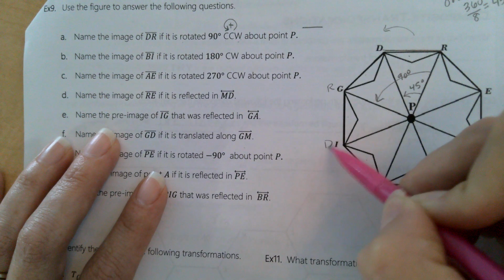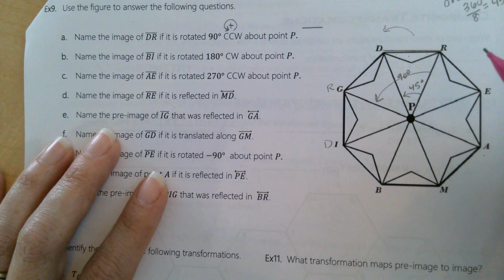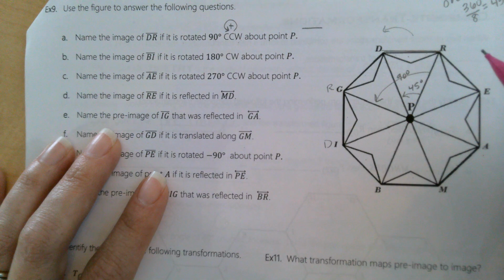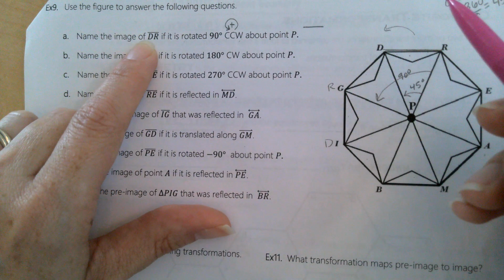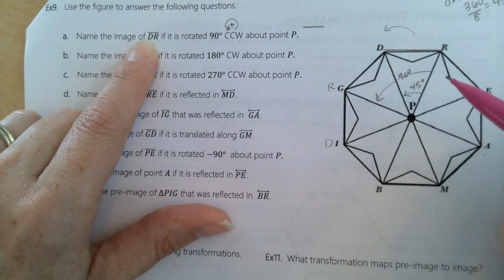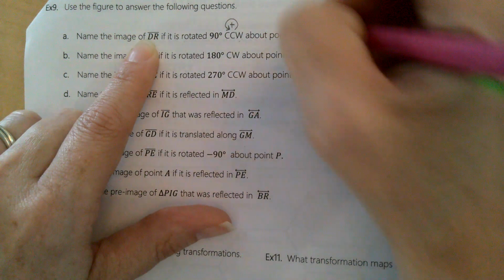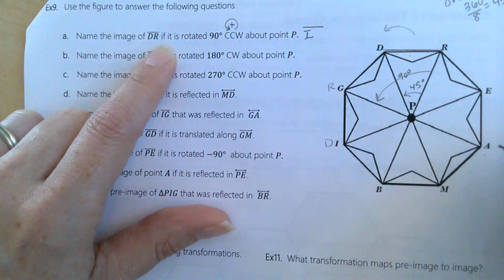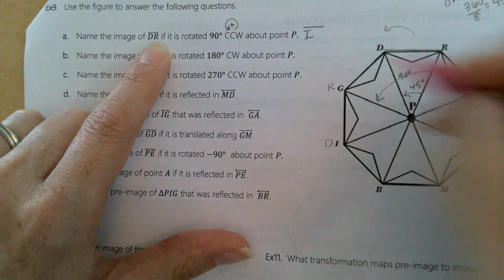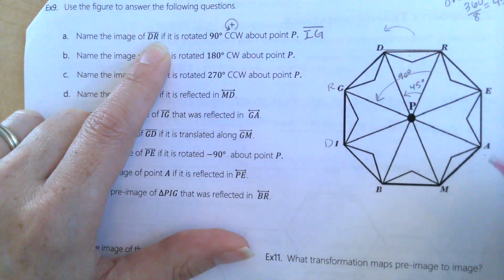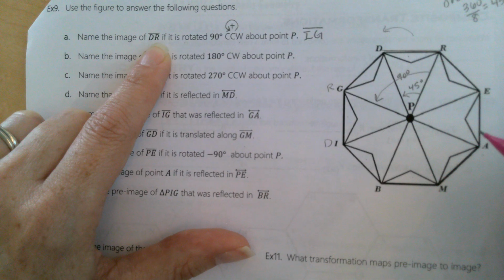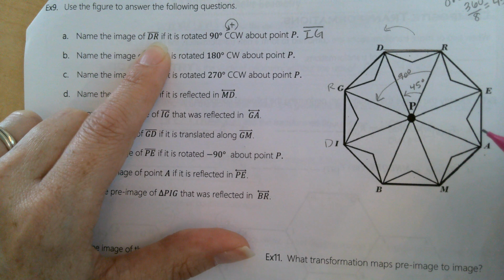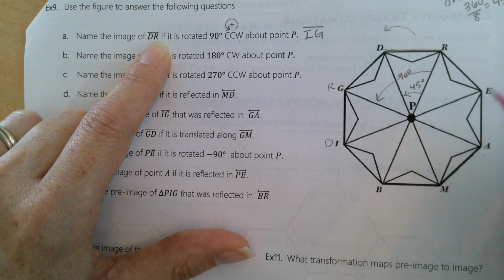Now, when I write this, does order matter? Yeah. Which point goes with D? Because that becomes first, right? Which point? I. So I would write I first. Which point goes with R? G. So I would write G second. If you wrote G and then I, you would not be correct because the order matters in a transformation, right? We have to map the correct point to its image point.